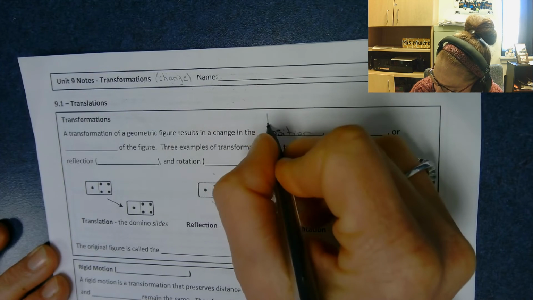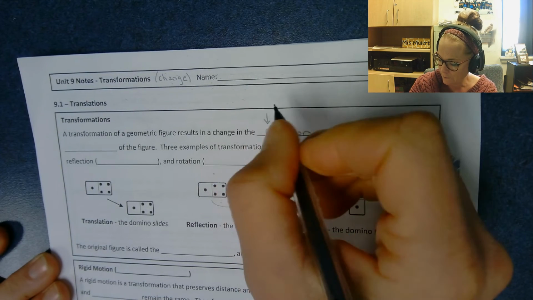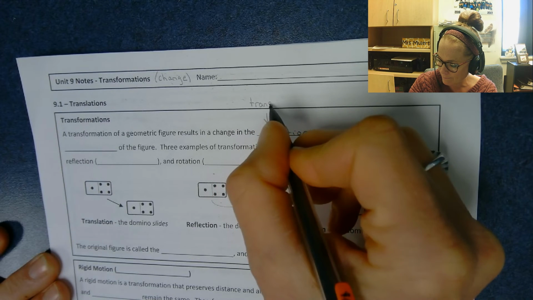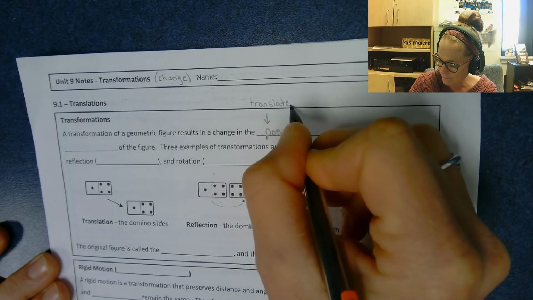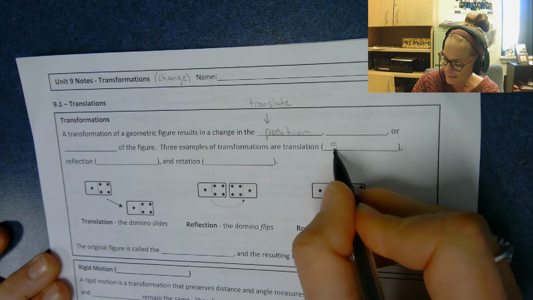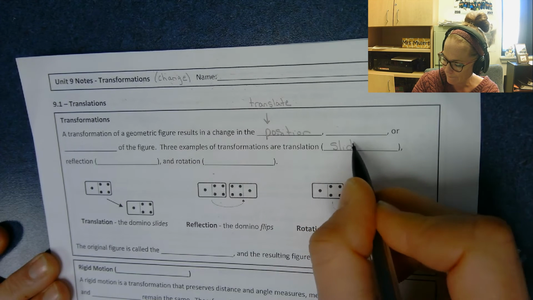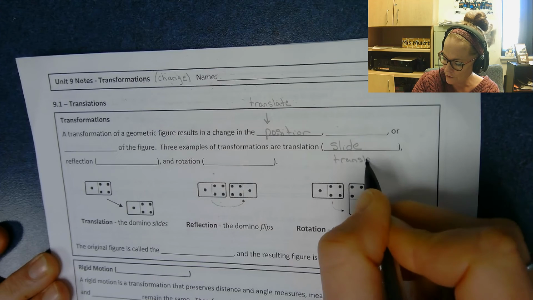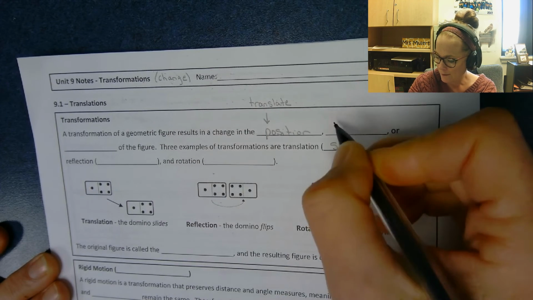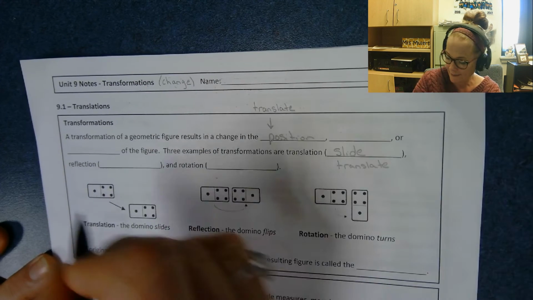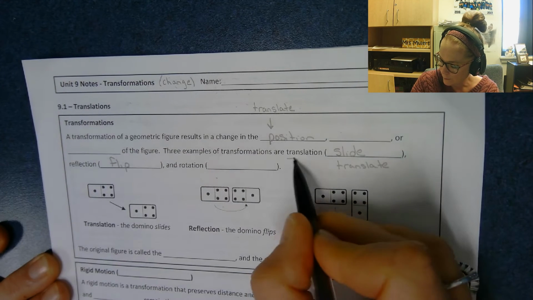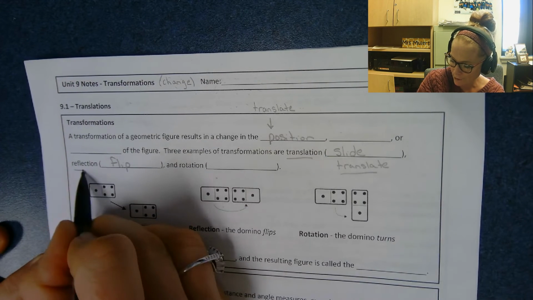Okay, so we're going to translate it, which is to slide it. Also, we can flip it, which is your reflection.